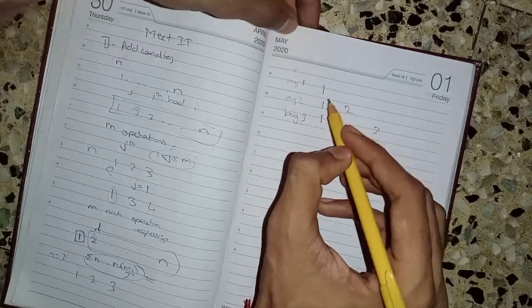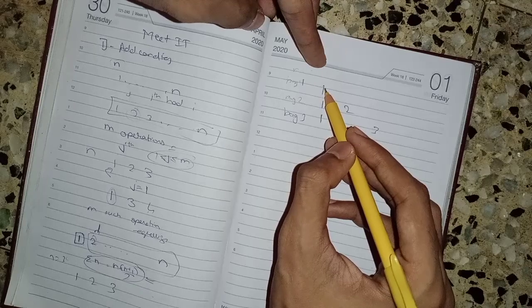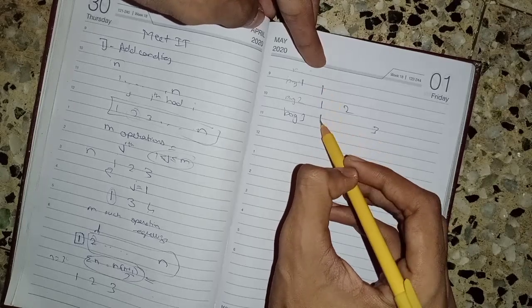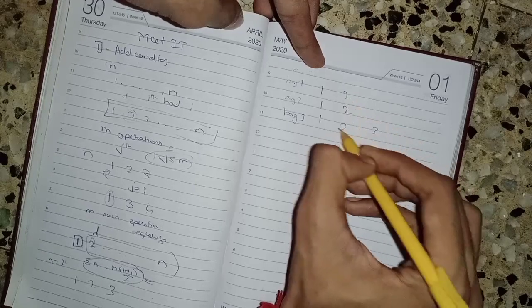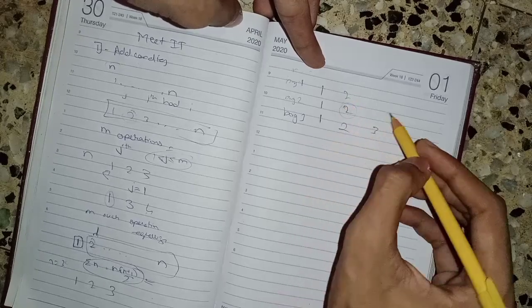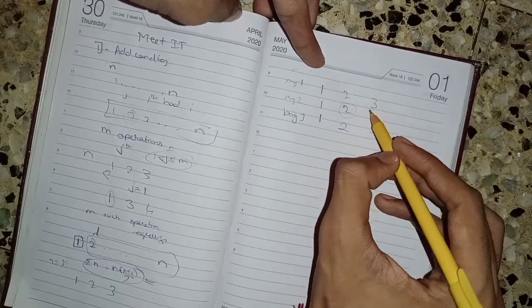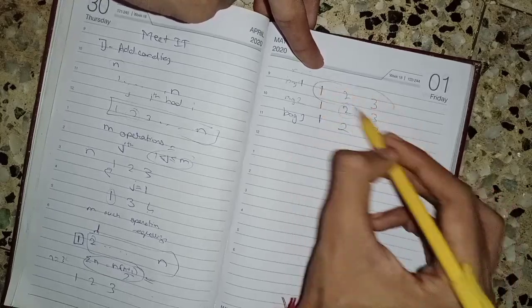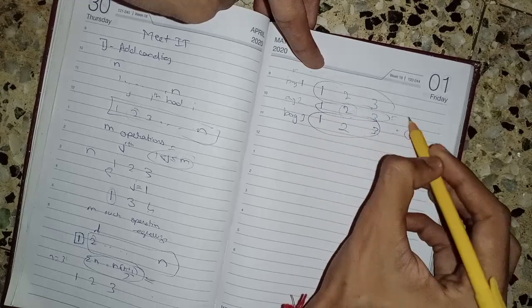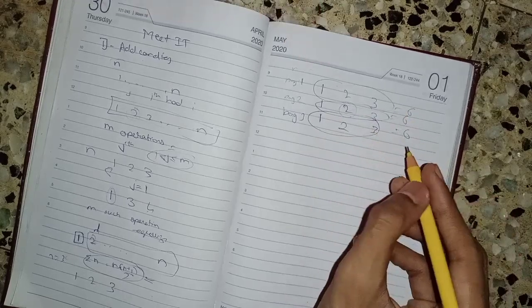If I perform the first operation on bag 1, every other bag will get 1. If I perform operation 2 on bag 2, every bag will get 2 except the second bag. And when I perform operation 3 on bag 3, every bag will get 3 except the last one. So basically the sum for every bag will be equal to 6. So this is the pattern we are going to follow.